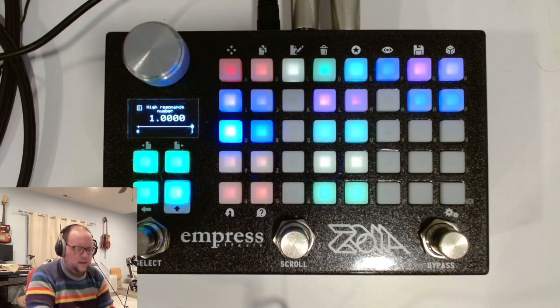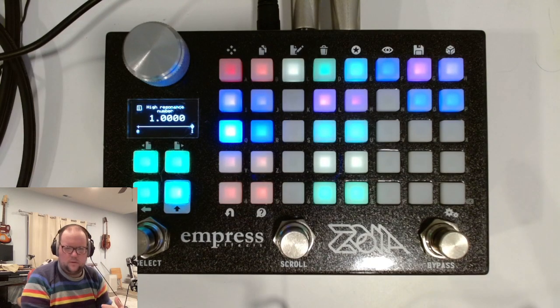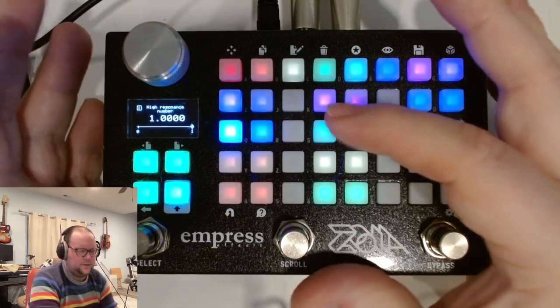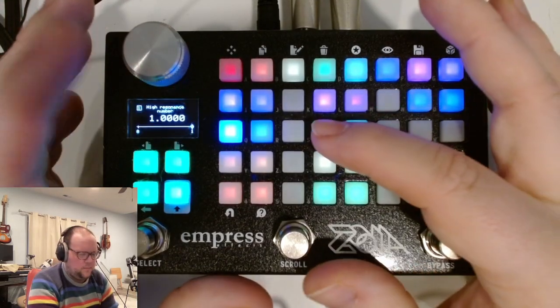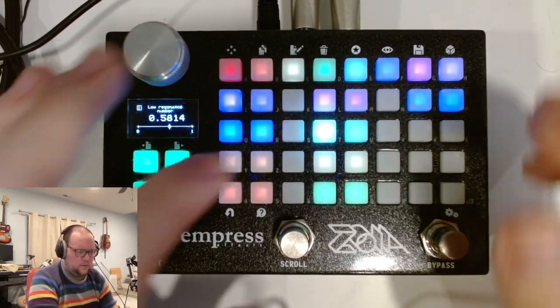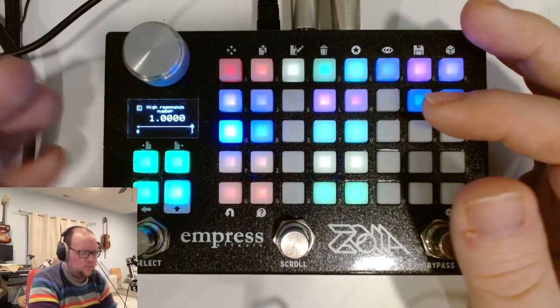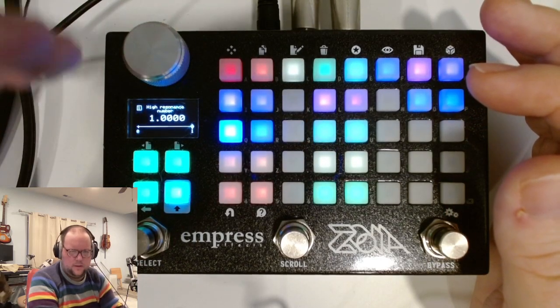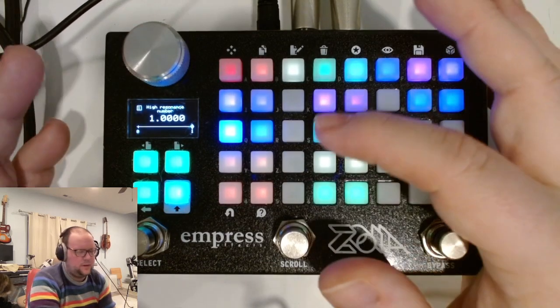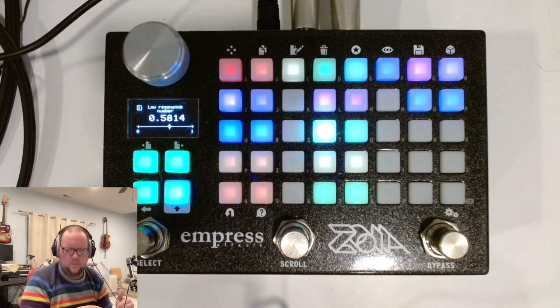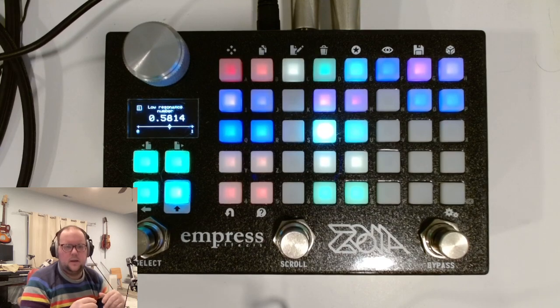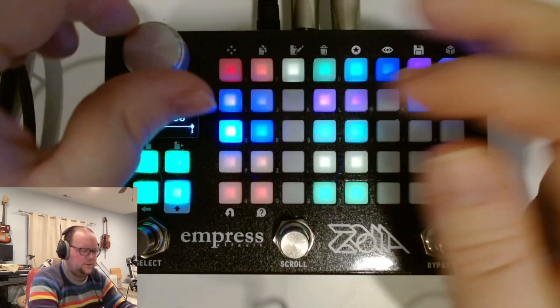Just real quickly, because this relates to the keyboard thing I was talking about, you have a range that you can set for that scaling. So there's a high resonance, which will determine the most position, and a low resonance, which will determine the less position. And you can change those around.